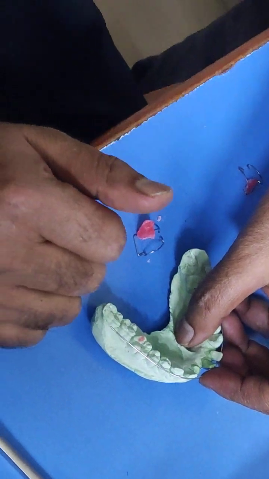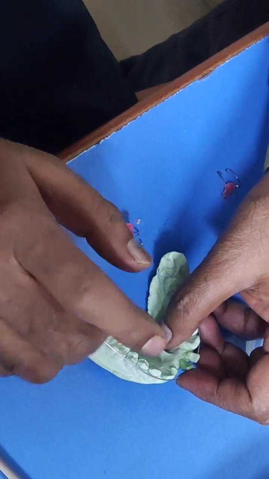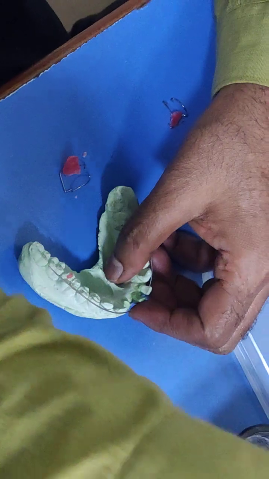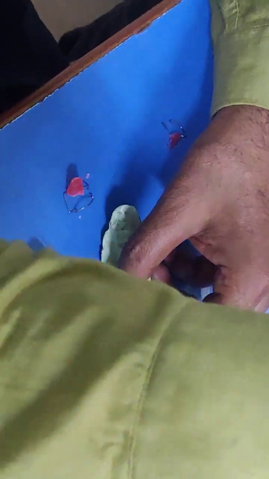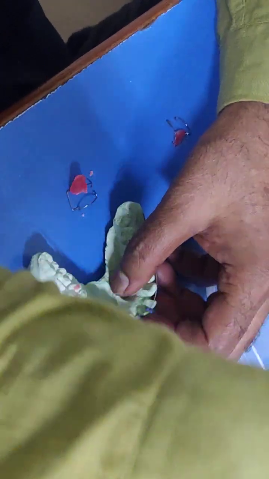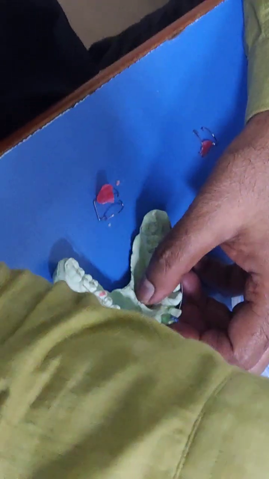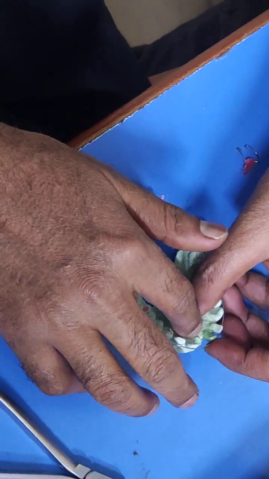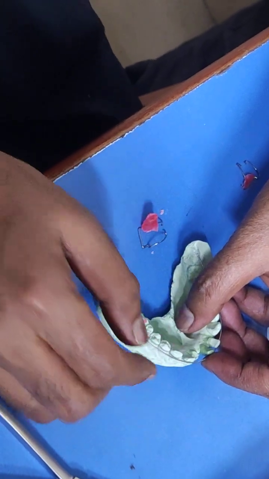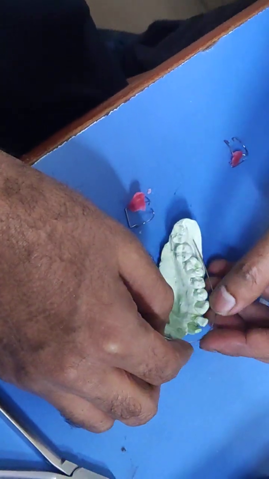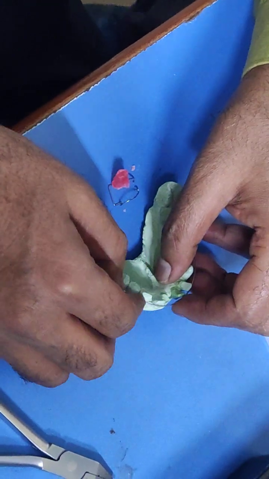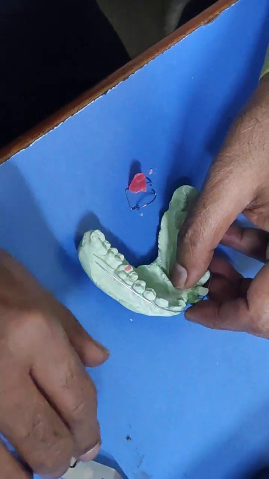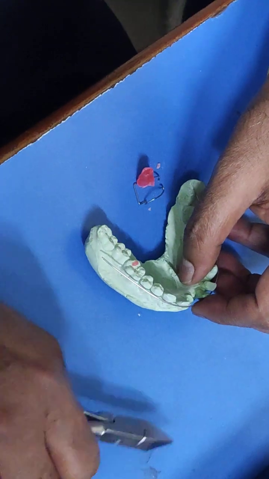It's quite wide spacing. So remember, for 1 millimeter retraction, 2 millimeter space is required. This is the thumb rule. So if there is 8 millimeter space, that means 4 millimeter retraction will happen. So we will make the U-loop relatively wider because sufficient space is available there.